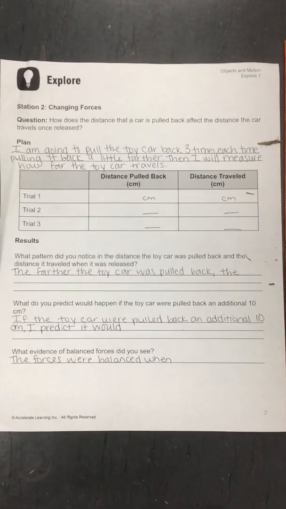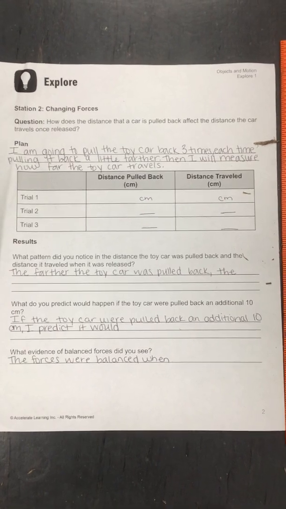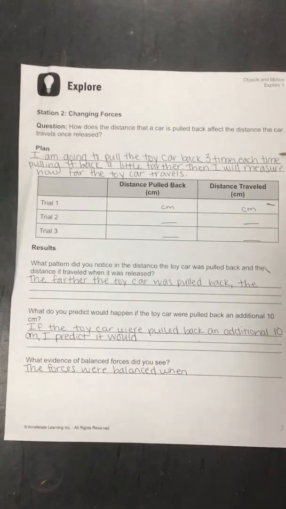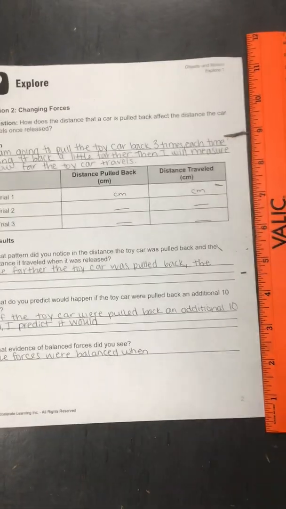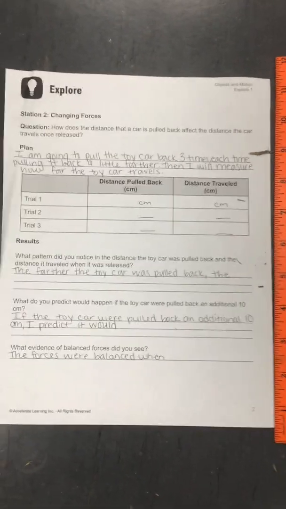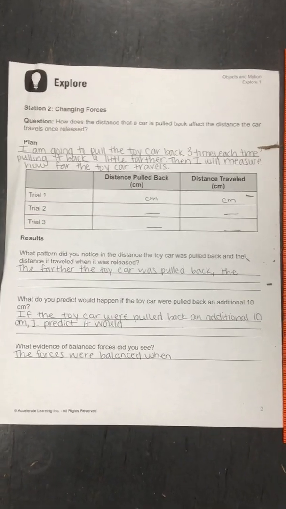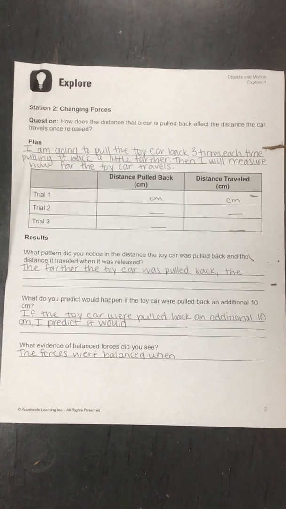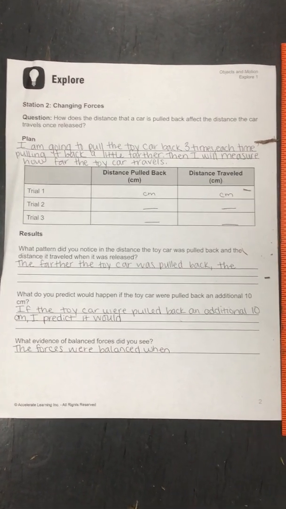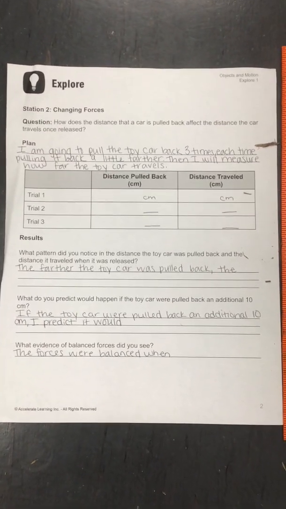What do you predict would happen if the toy car were pulled back an additional 10 centimeters? So 10 past that 8, 18 whole centimeters, what do you think would happen? So you'd say if the toy were pulled back an additional 10 centimeters, I predict it would go what? Go a shorter distance or a longer distance?